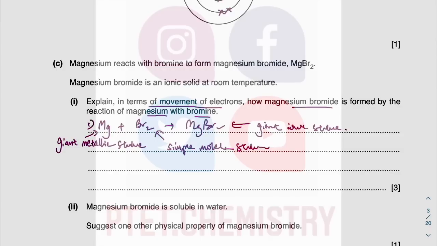Alright, so what is essentially happening? You have gone from magnesium 0 oxidation state because it's an element. This is bromine 0 because it's also an element in this form. This is magnesium plus 2. This is bromine minus 1. So you have done a redox reaction there.